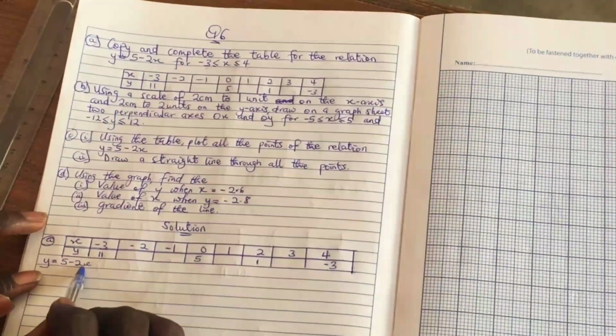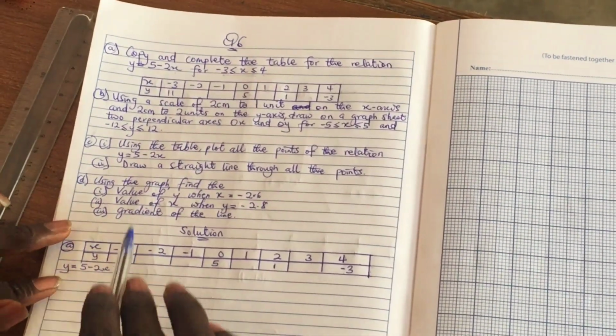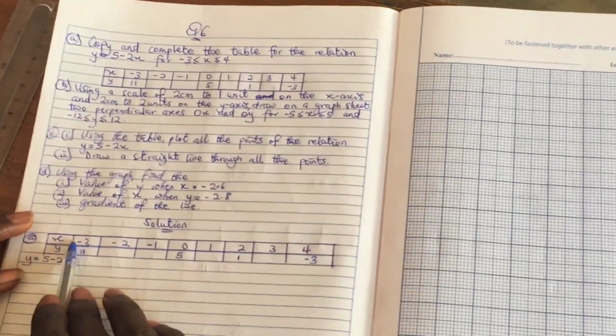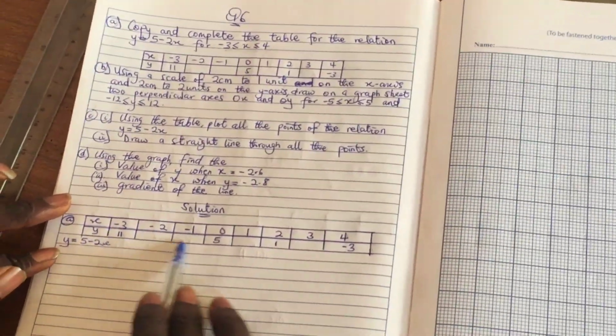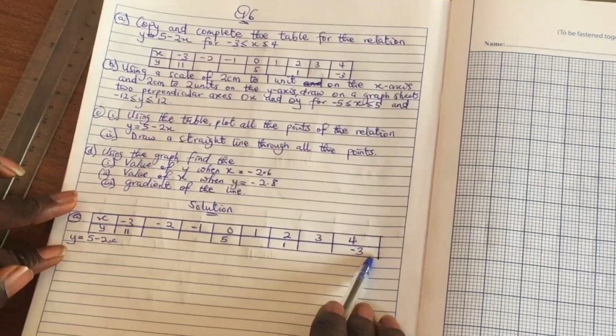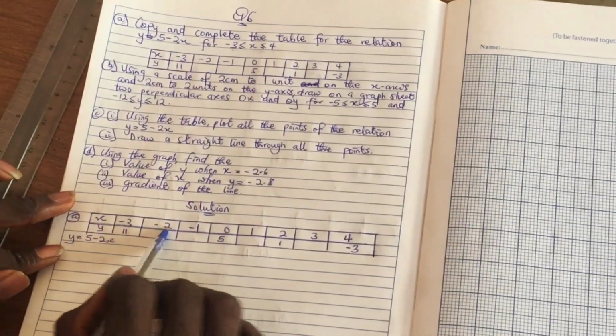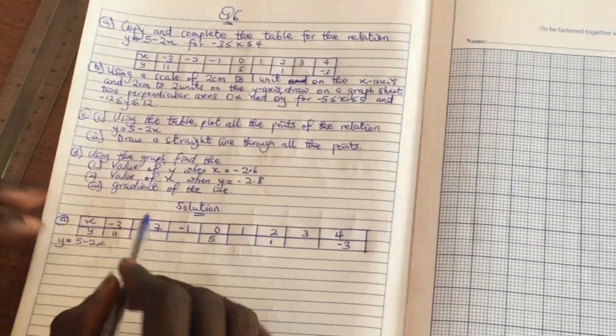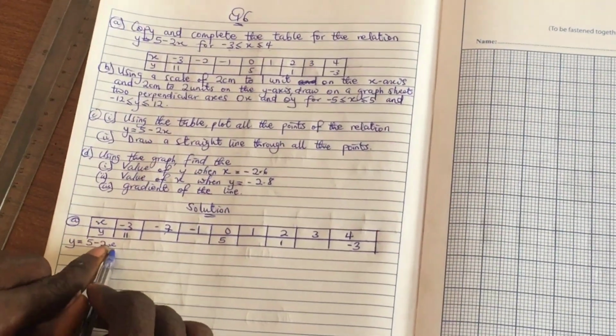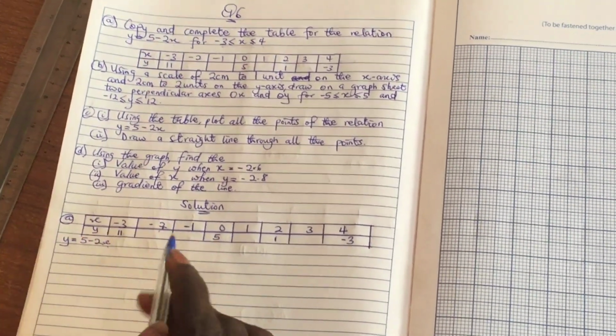Now the x here represents each of the x values here, and the y is what we are going to solve for. So let's take the first one that has not been given, which is -2.